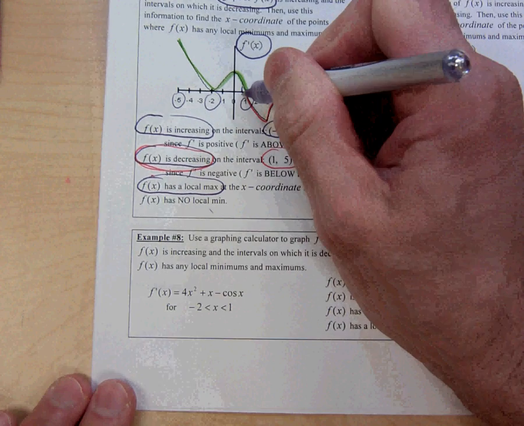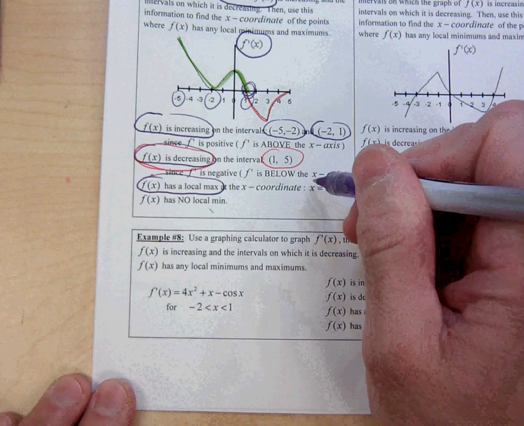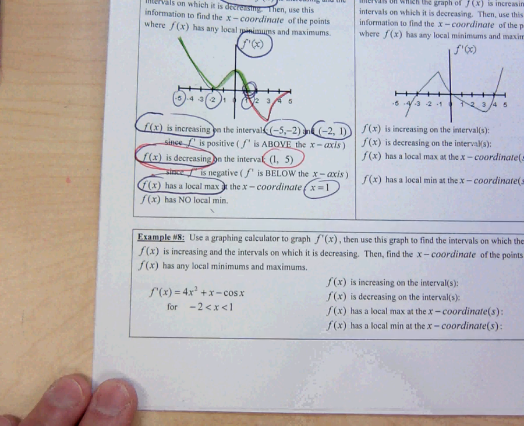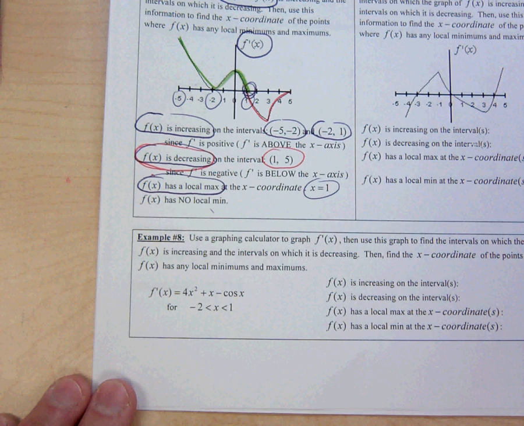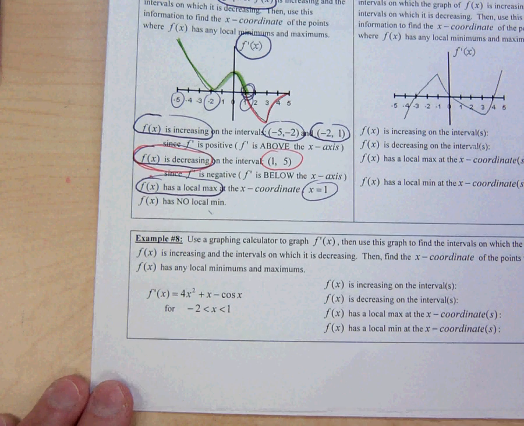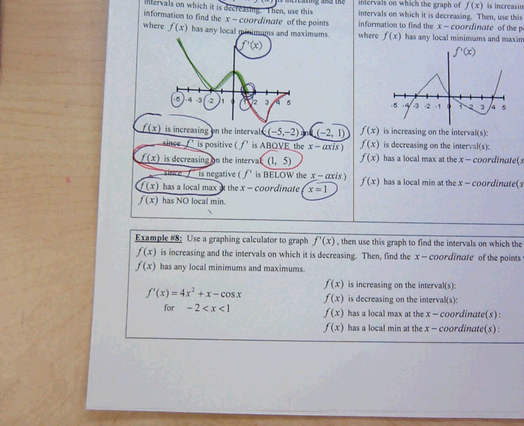And where does that happen? At x equals 1. Everybody agree at x equals 1? F prime changes from above the x-axis to below. In other words, f prime changes from positive to negative. Does that make sense? Causing f to change from increasing to decreasing, causing the hill on f.